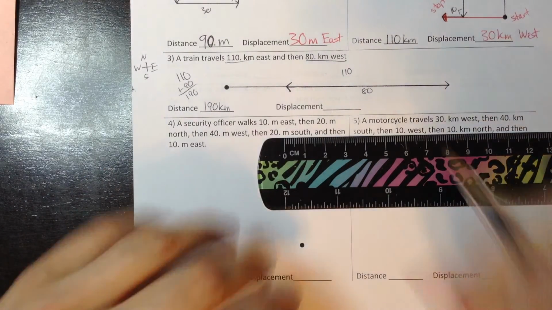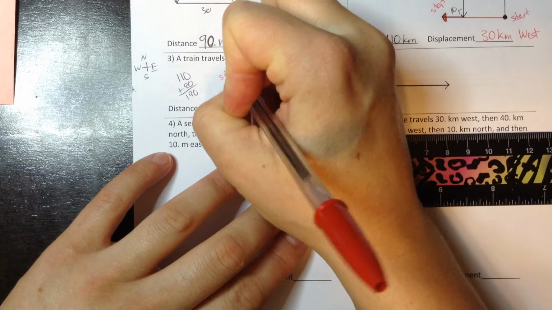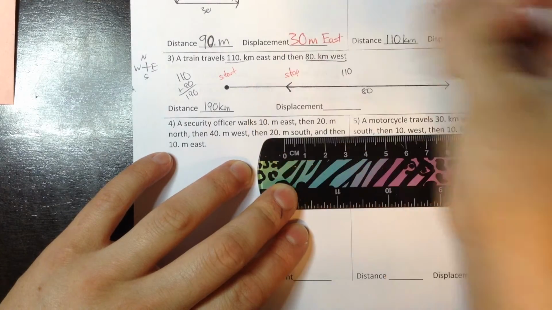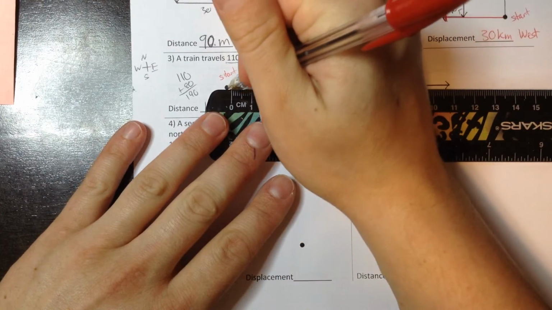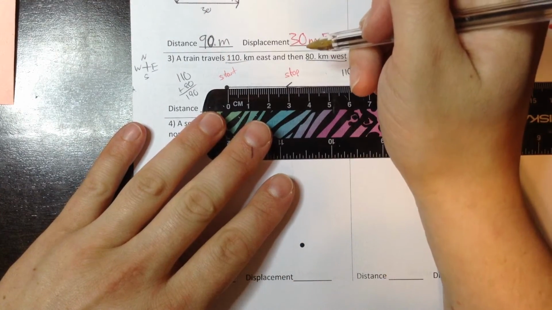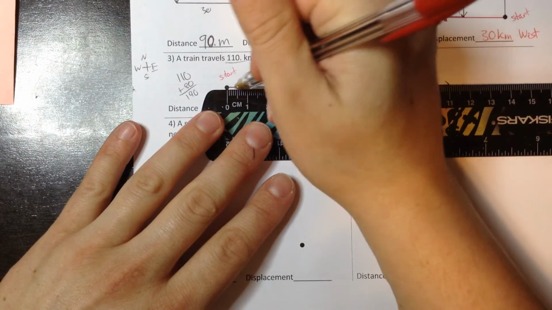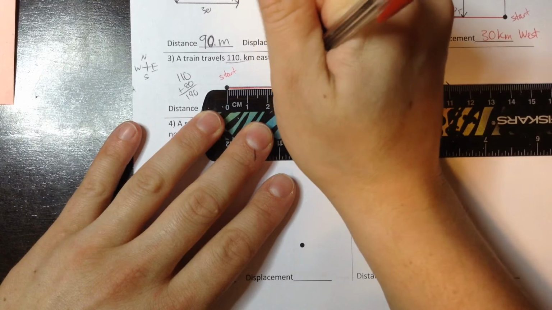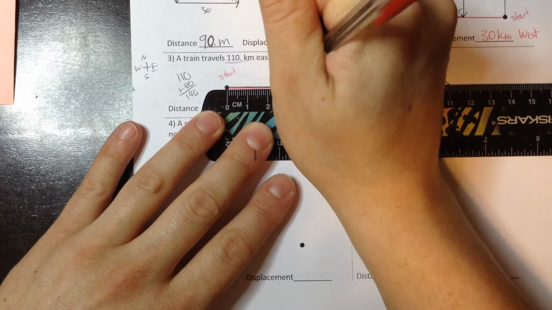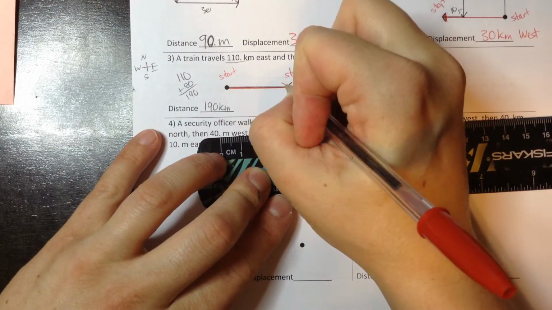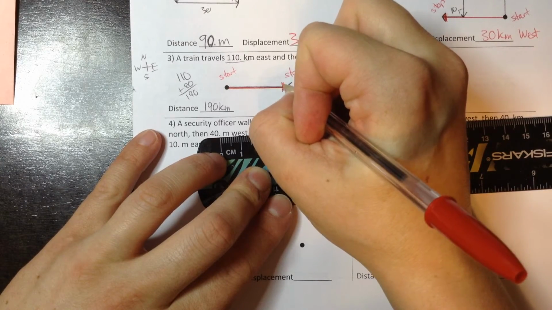Displacement is a straight line from where you started to where you stopped. So from start to stop, a straight line. Remember, do your displacement in color. Straight line from start to stop. Arrow pointing at where you stopped.